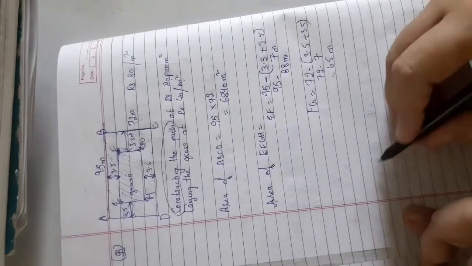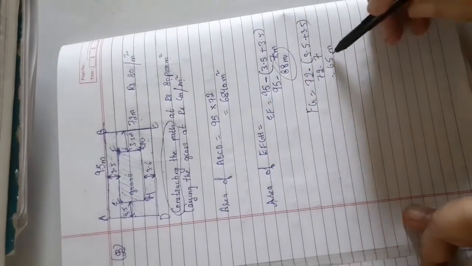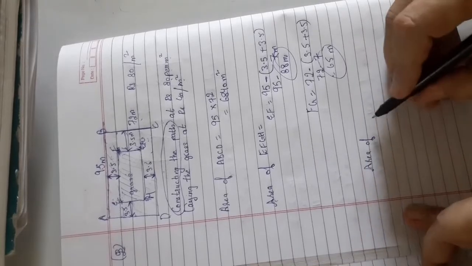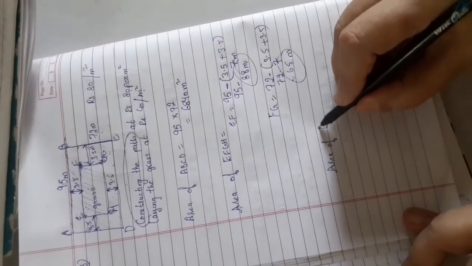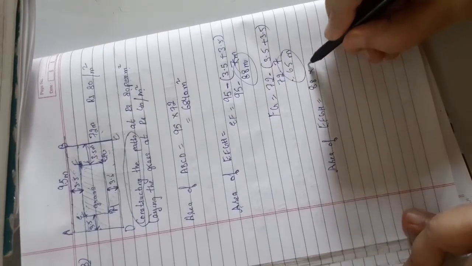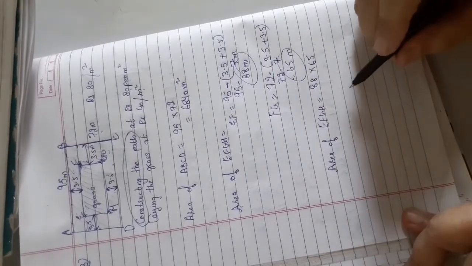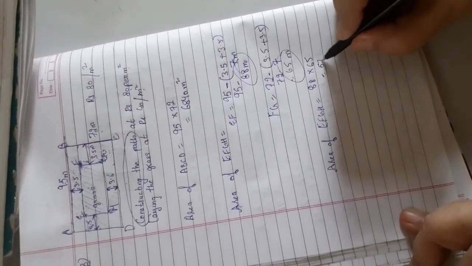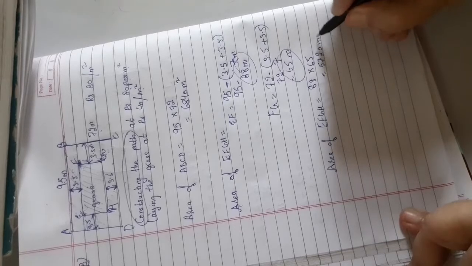Now what will be the area of EFGH? I know the length, I know the breadth. So area of the inner rectangle will be 88 multiplied by 65. When you multiply 88 and 65, you will get 5720 meters square.